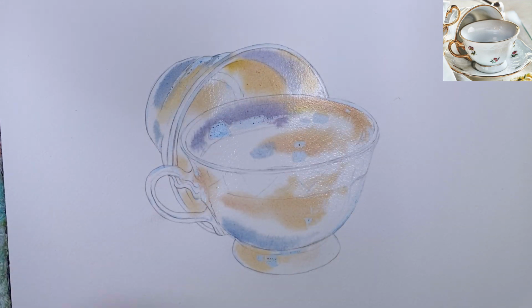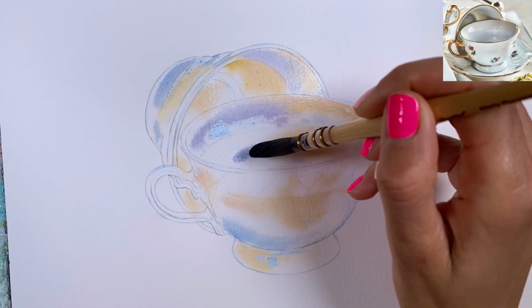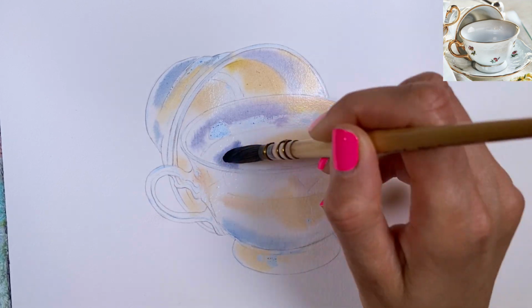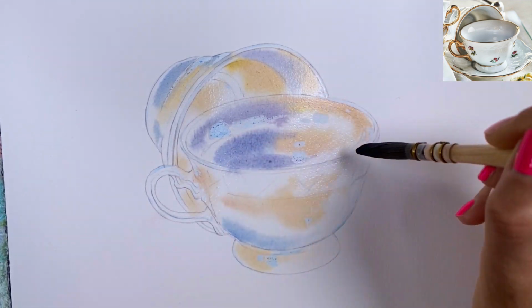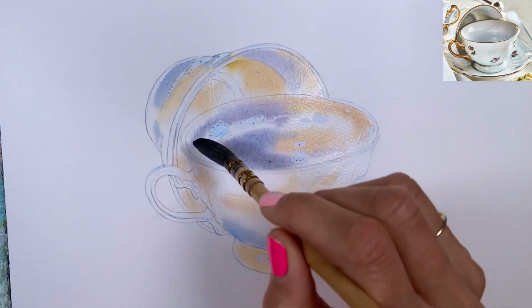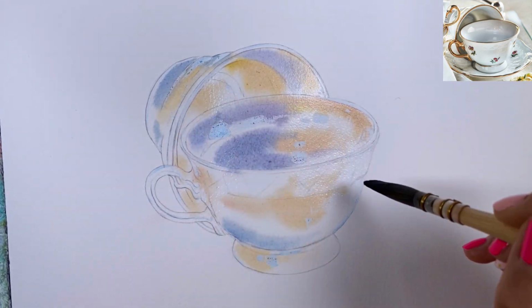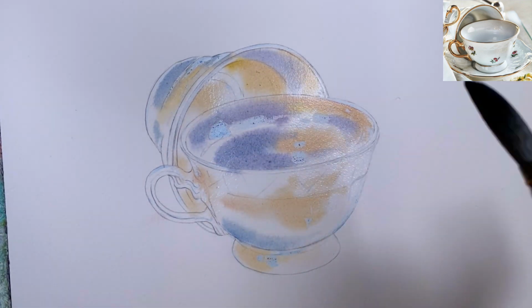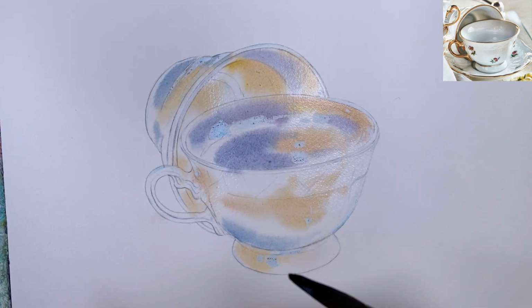I focus on the shadowed areas, but not only. I'm also using a color to recreate that shade of white. So for this class as well, I'm using yellow, blue, and red together. And I'm paying attention to the ratios between water and paint.